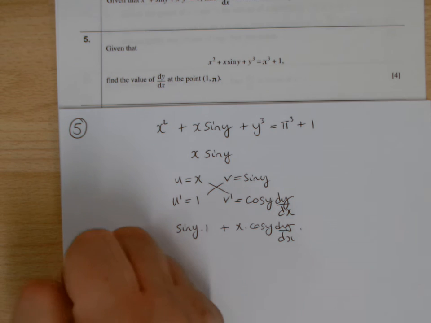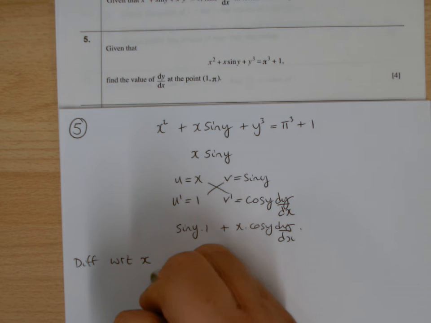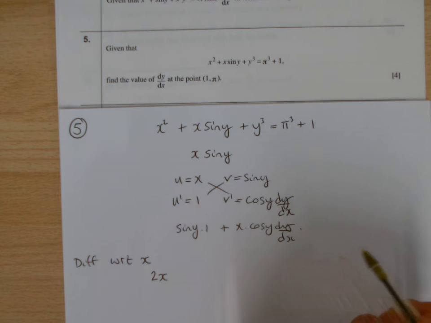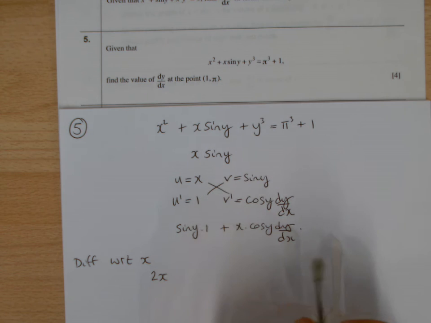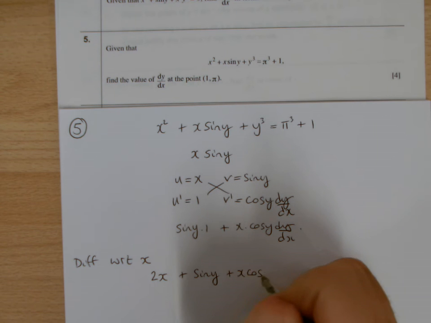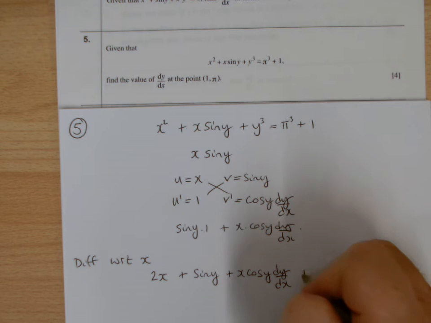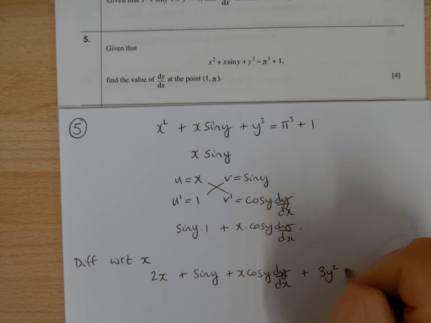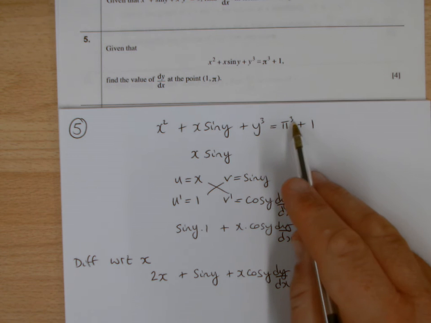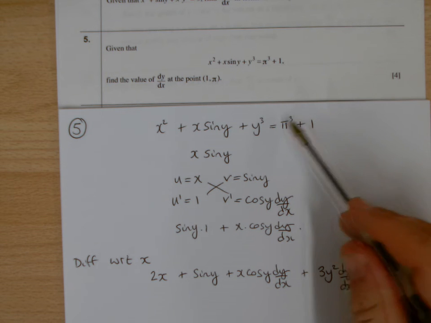So when we differentiate the whole thing with respect to x, x squared becomes 2x. x sine y becomes this here, so plus sine y plus x cos y dy/dx. y cubed becomes 3y squared, but don't forget to put dy/dx on the end, because it's a y term, equals, now be careful here, pi cubed will become 0, not 3 pi squared.